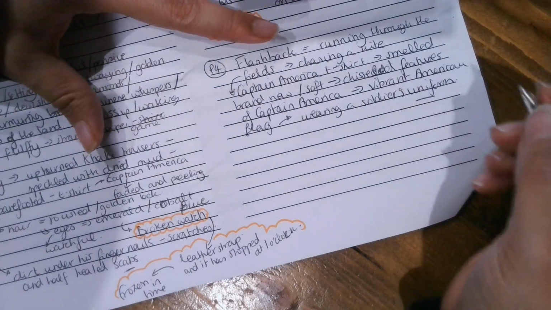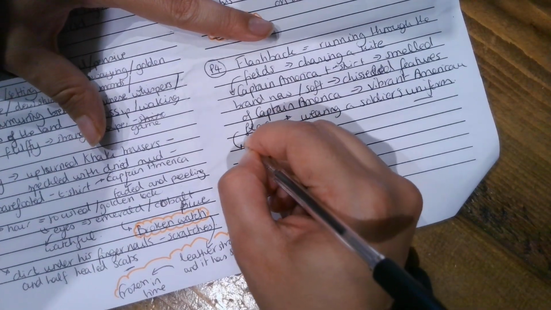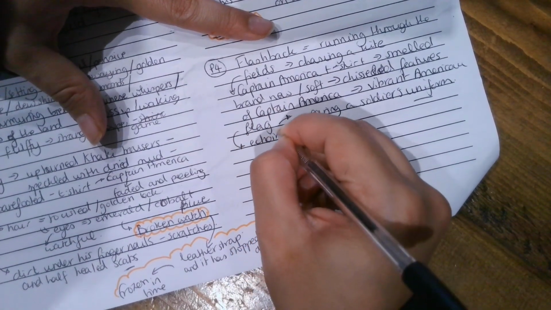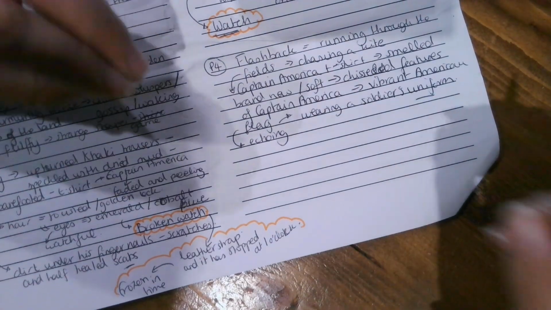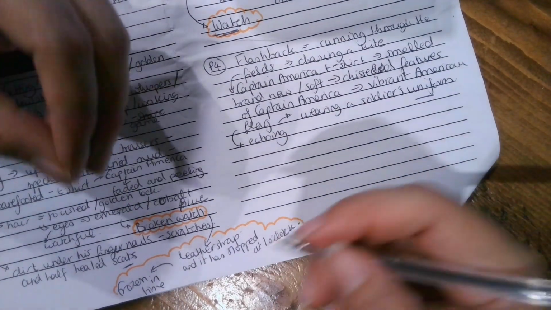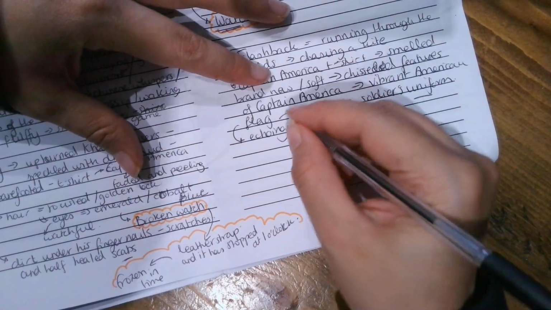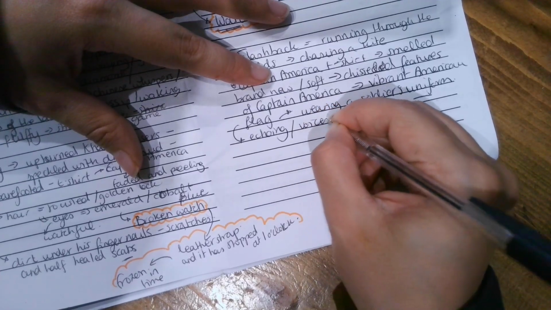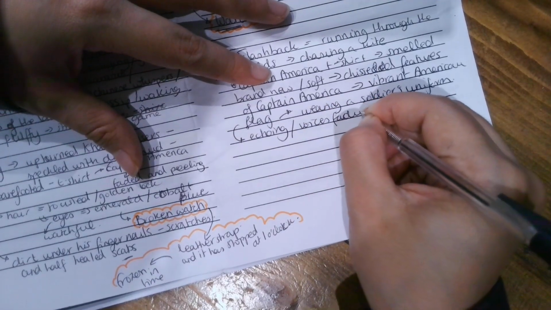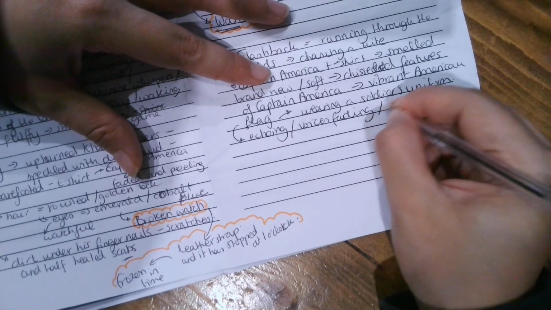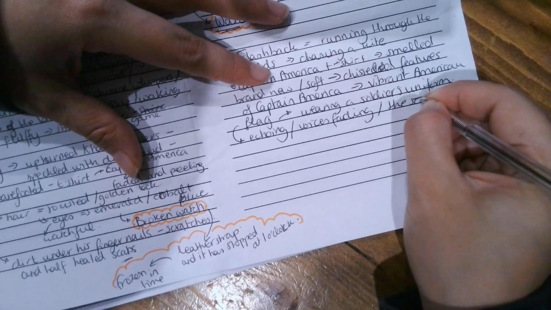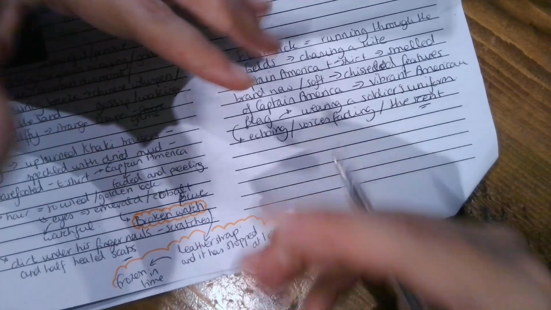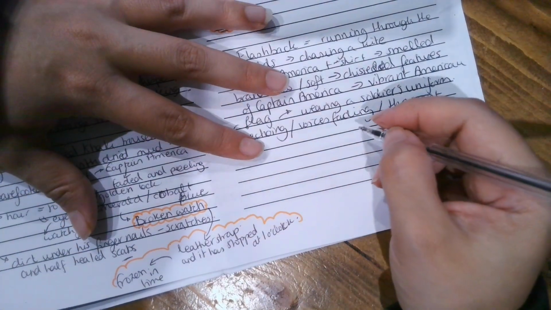Now, I might use things like the word echoing here because I'm trying to create a flashback. I'm creating that sense of something in the past. So you've got echoing, you might have voices fading, you might have the scent. So like there's something lingering in the air.